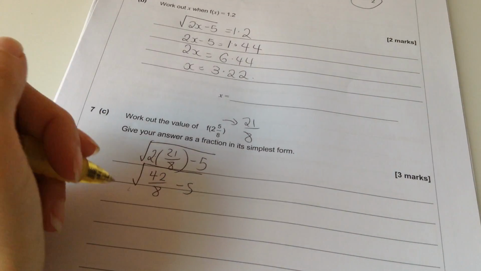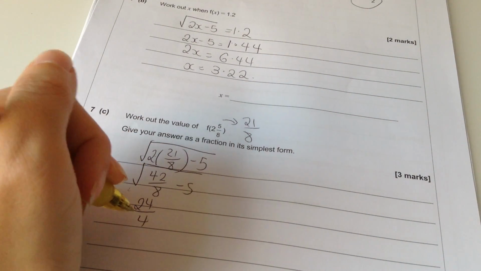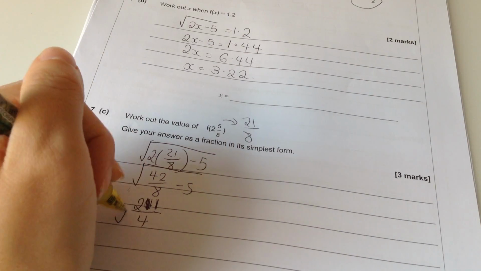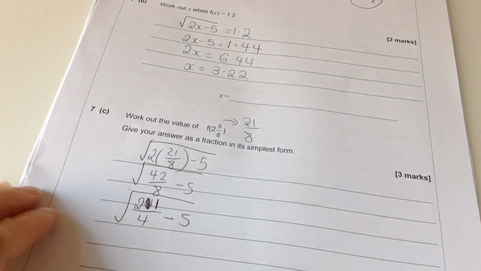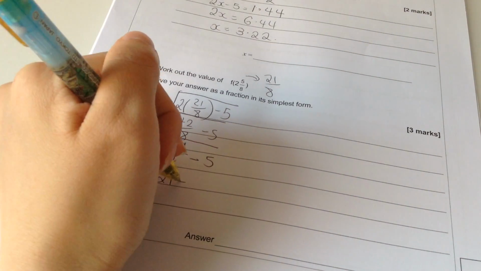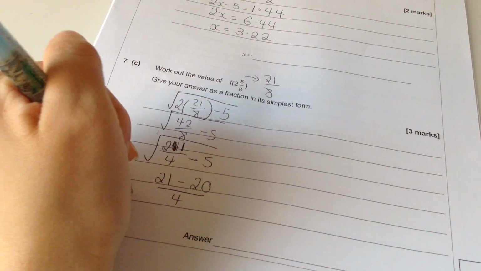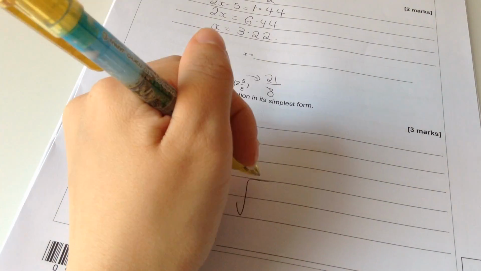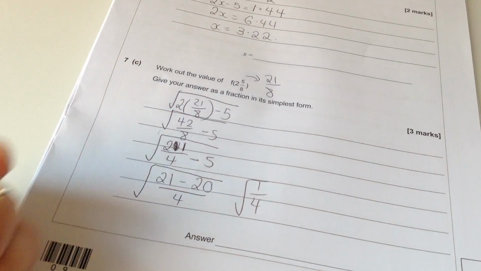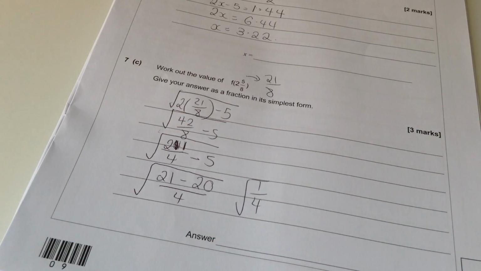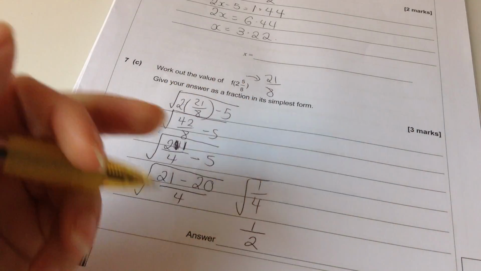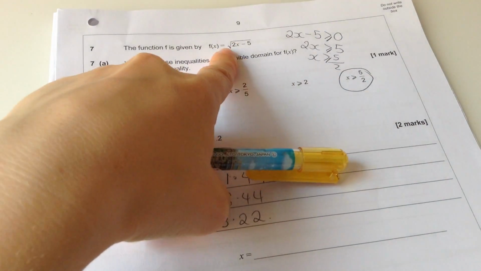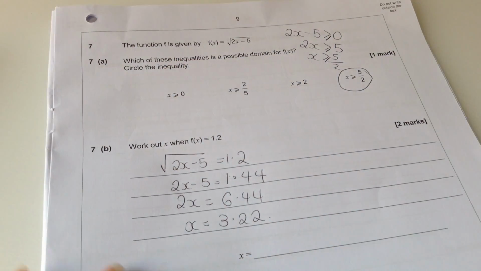I can simplify that. 21/4. Okay, make a common denominator. So that's square root of a quarter. Square root of a quarter is a half. And it's not going to be a half or minus a half because this was just square root. It wasn't plus or minus square root.